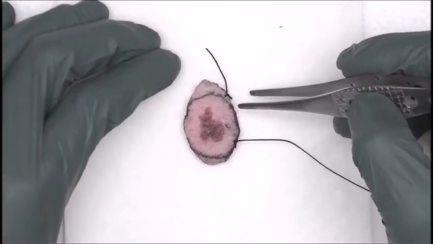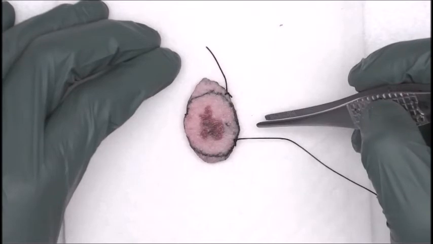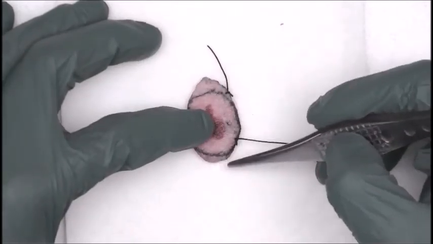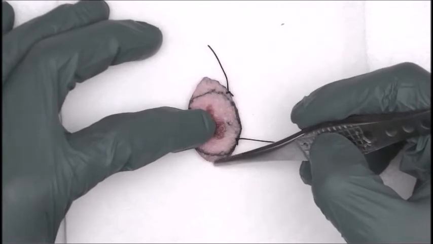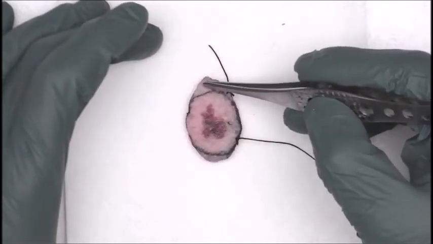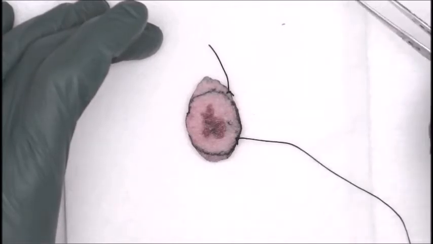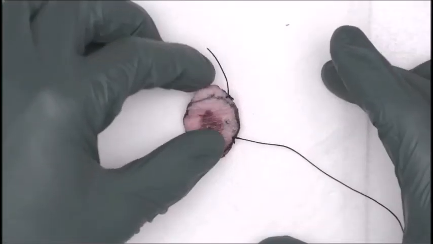So what I'm going to do for this case is just ink the 12 to 6 o'clock side green, the 6 to 12 o'clock side blue. And that's going to be just 2 colors. So the way we do this is flip the ellipse over like this.